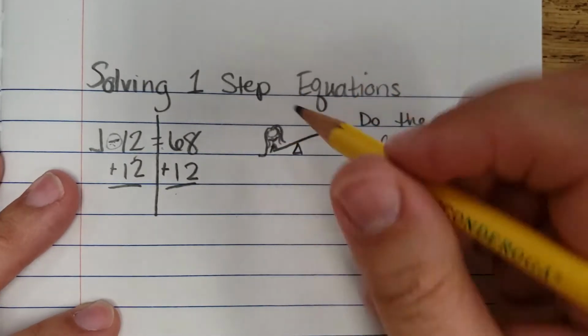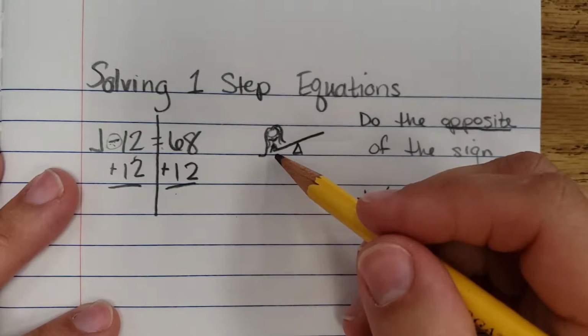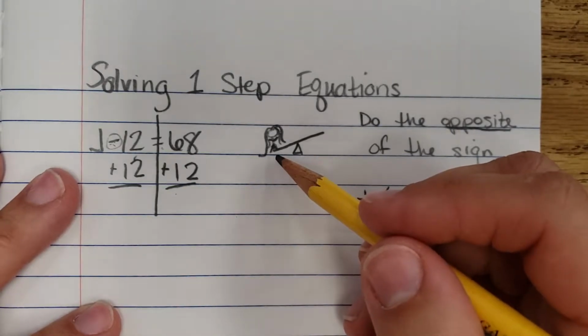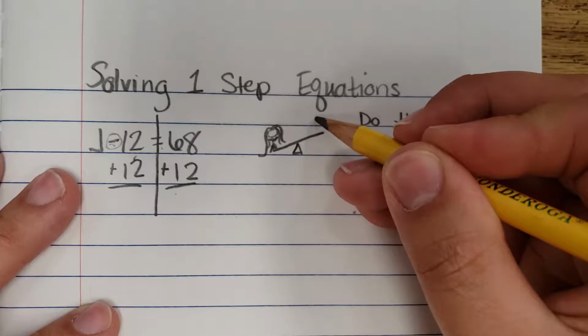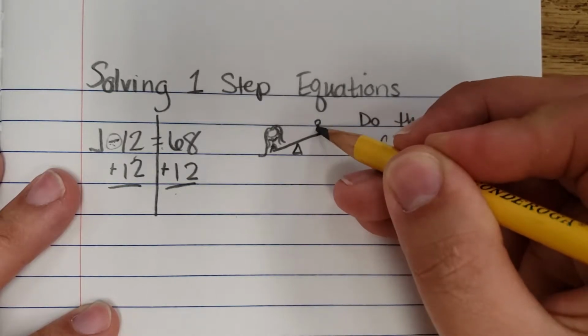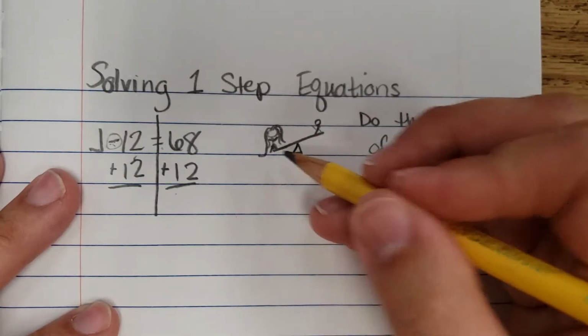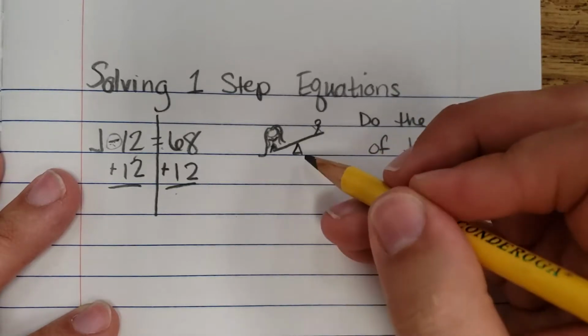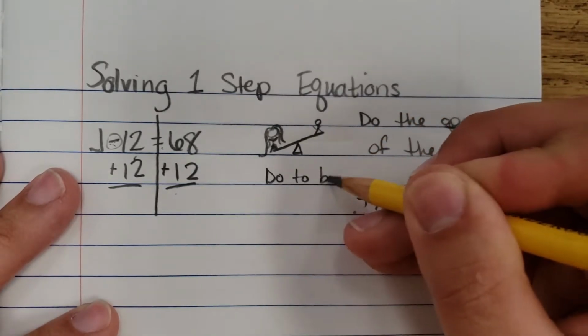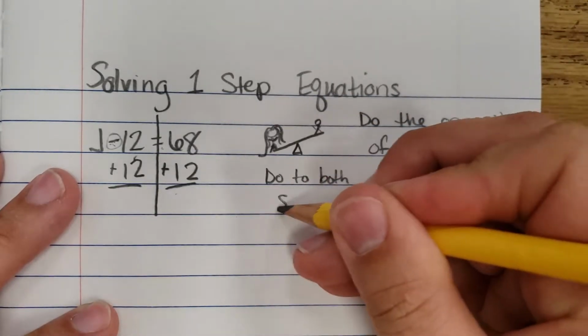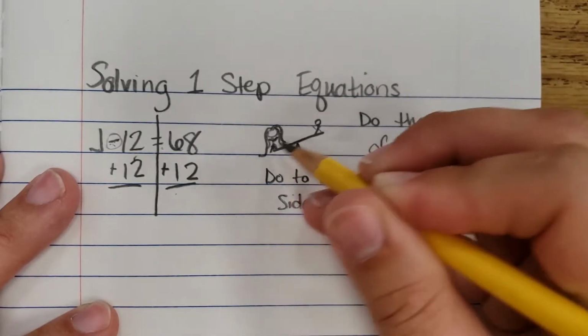All right. And so if you put me on one side of the seesaw and then put, let's say, a 5-year-old on the other side, clearly not fair. He's not going anywhere. That's not fair. So you have to do it to both sides. Do to both sides. So keep your seesaw even.